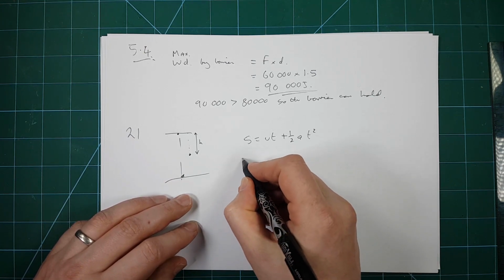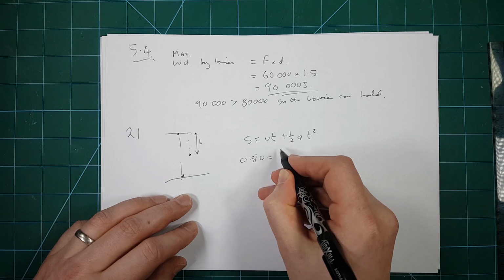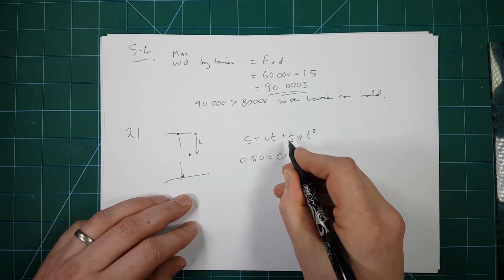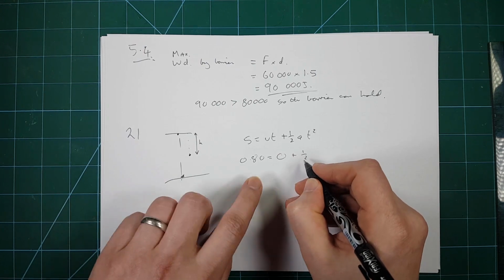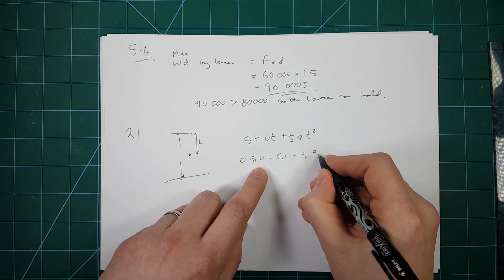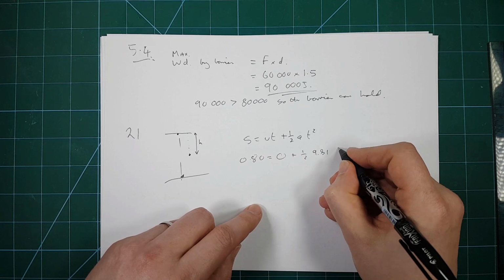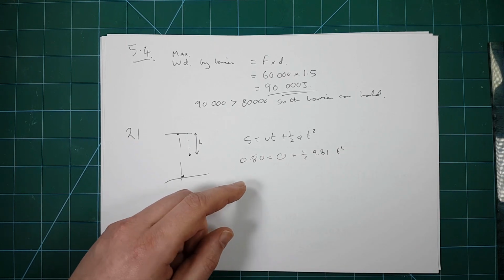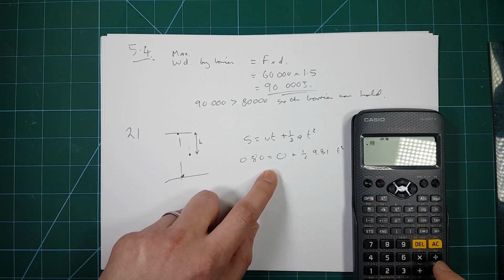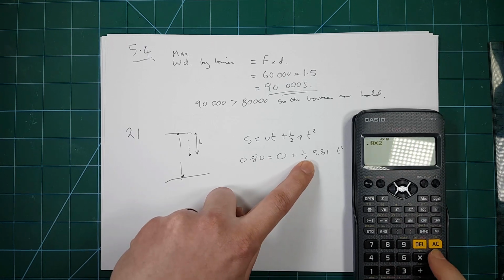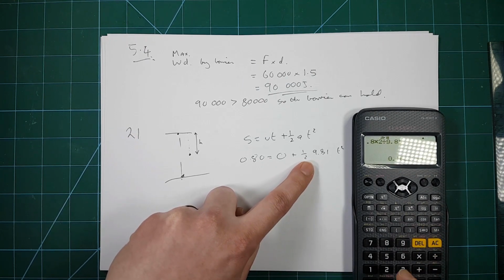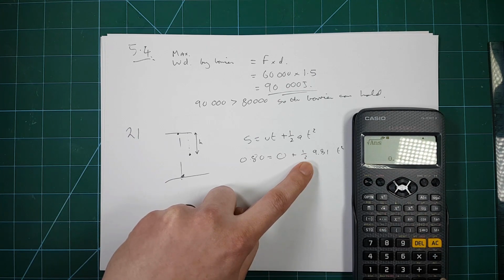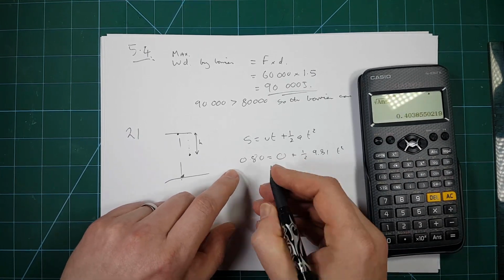So S is 0.80, U is 0, plus a half. I've put this as a positive number, so my 9.81 will be a positive number as well, T squared. So we've got 0.8 times by 2 divided by 9.81 is equal to that, and we need to square root that, and we get 0.4 seconds.